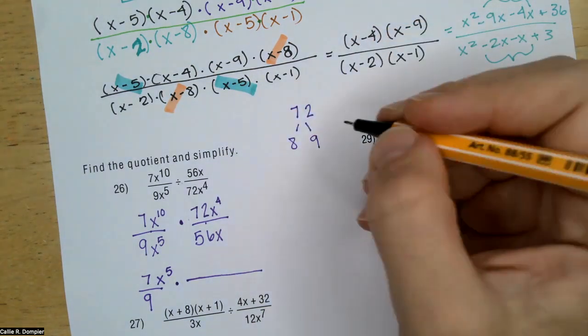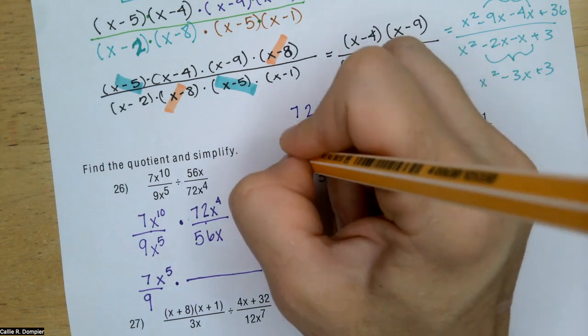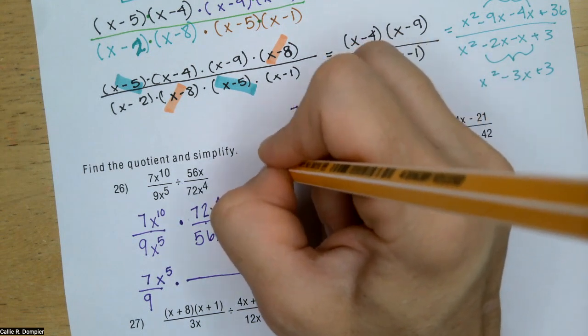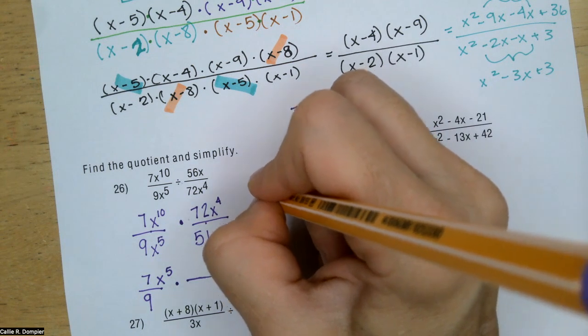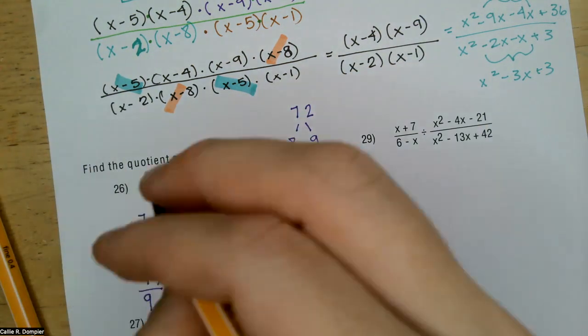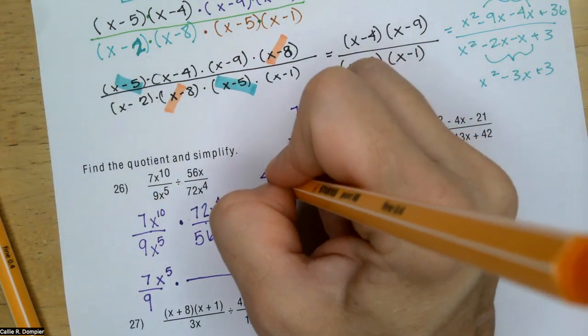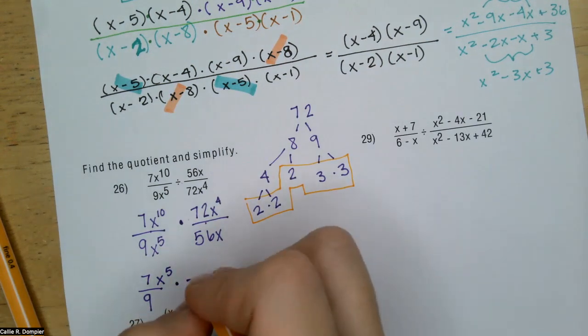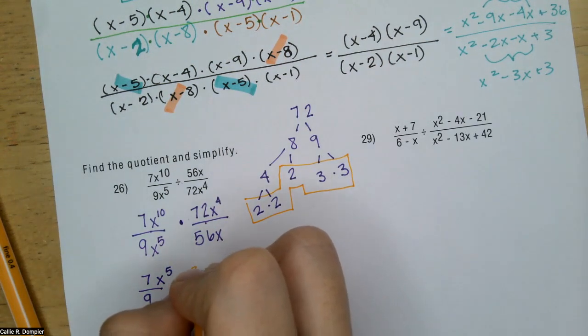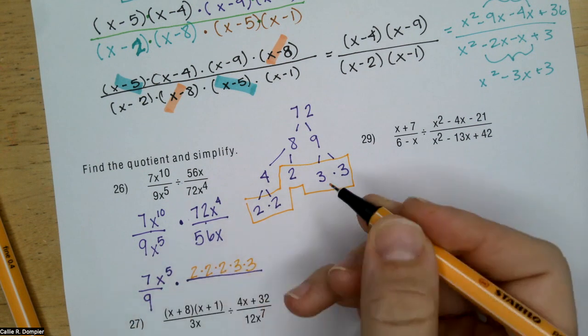I didn't want to start with 2 because it takes a while. 9 becomes 3 times 3. 8 becomes 2 times 4. 4 becomes 2 times 2. So the prime factorization of 72 is 2 times 2 times 2 times 3 times 3.